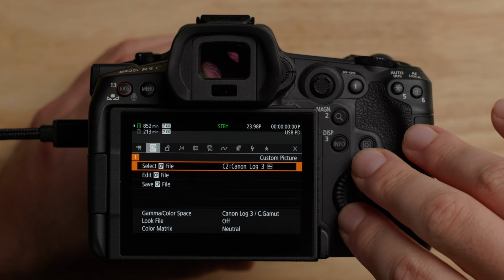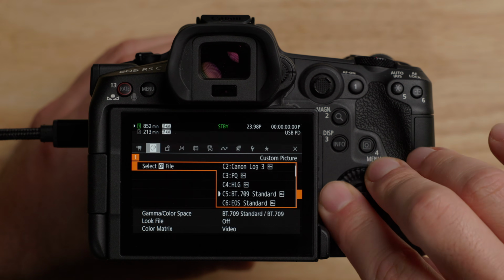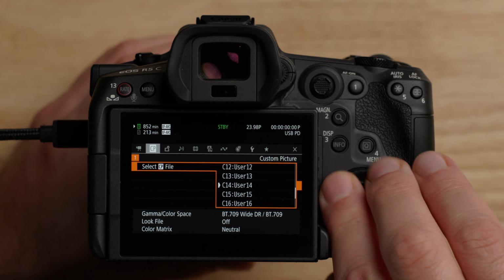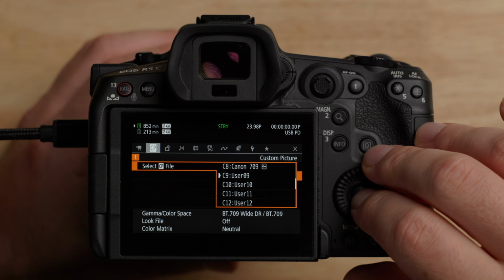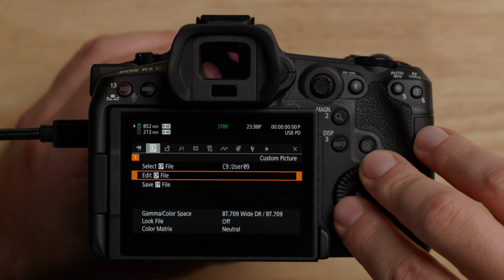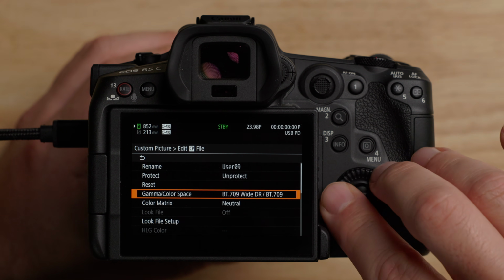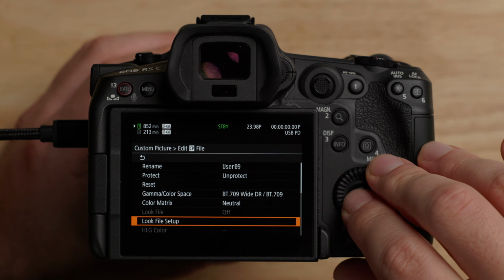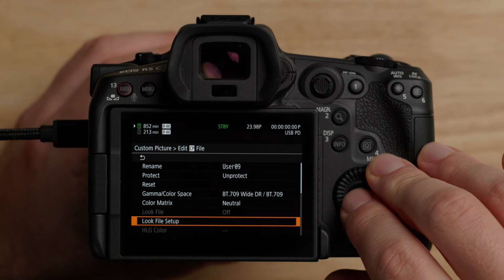So this camera can also use custom LUTs. The wording is a little bit different, and I did make a video about that too, but I'll give you a quick rundown here. So if we go to the CP file, let's go down here to user, and there's a whole bunch that you can set up, but let's just use the first one here. And if we go in here, we can go to edit CP file like we did before. And this right here is look file setup. This is how you get a LUT in your camera.